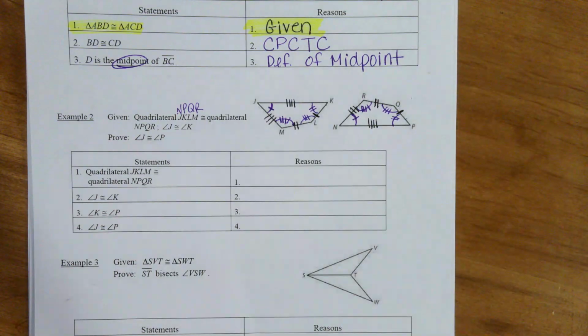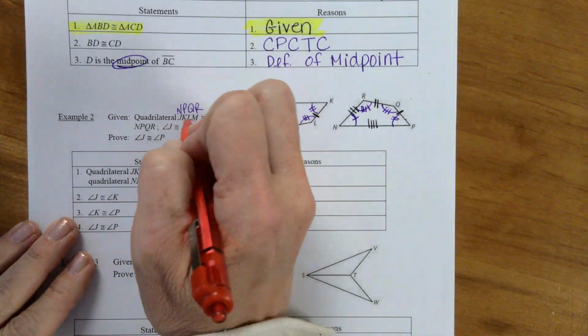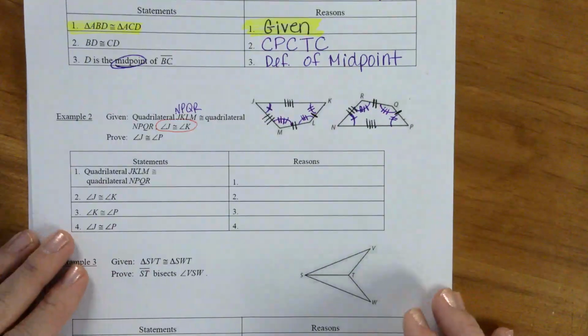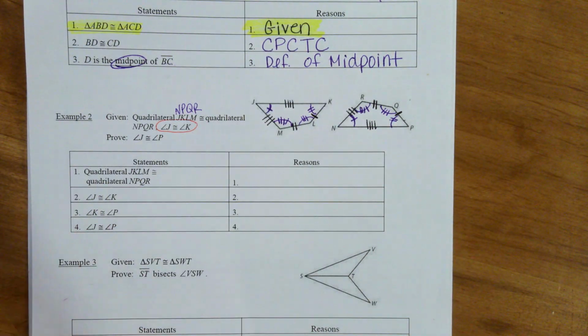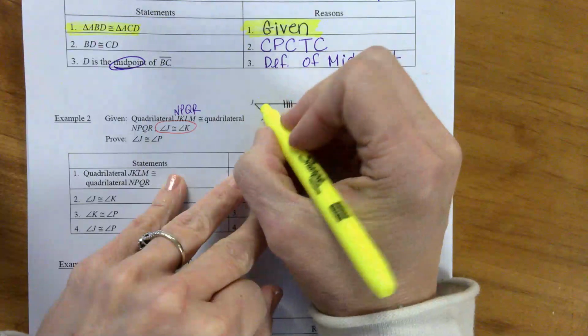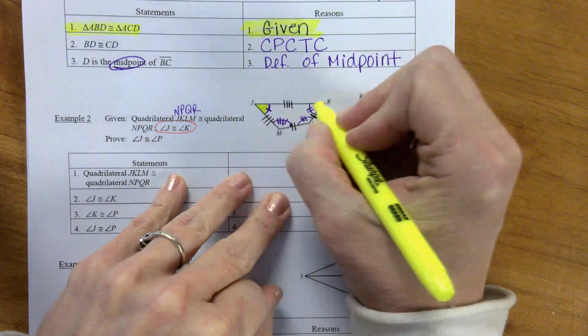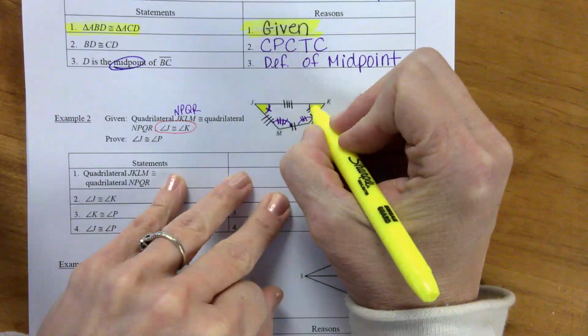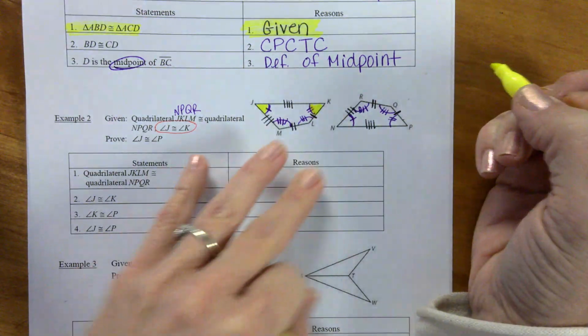Okay, the other thing that it tells me, you see this right here? It tells me that J is congruent to K. So let's think about that for a minute.